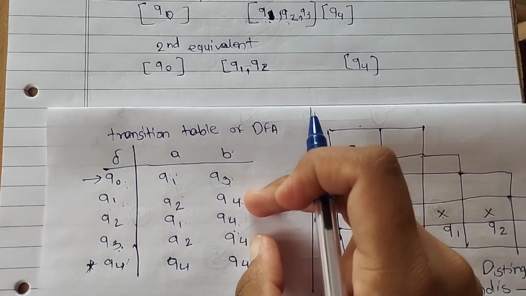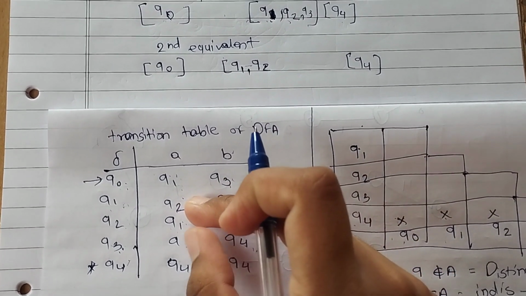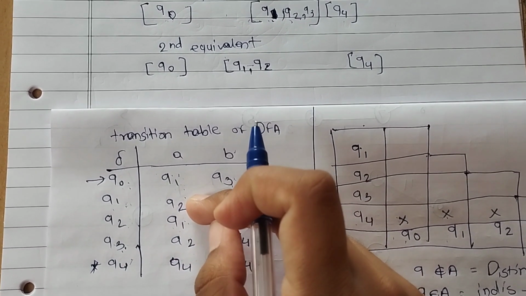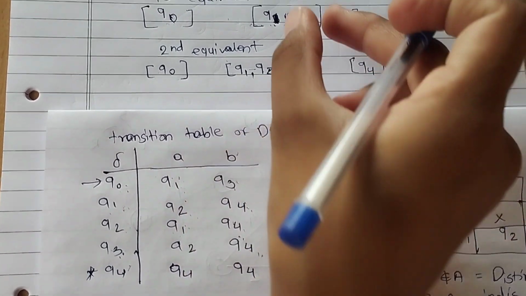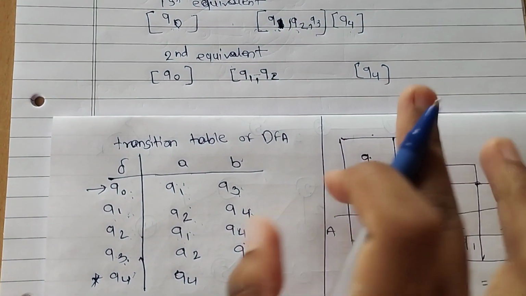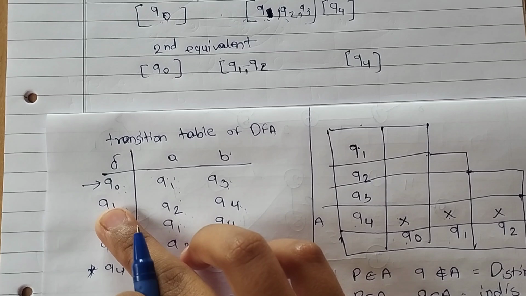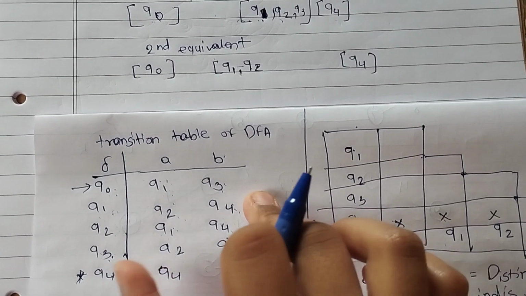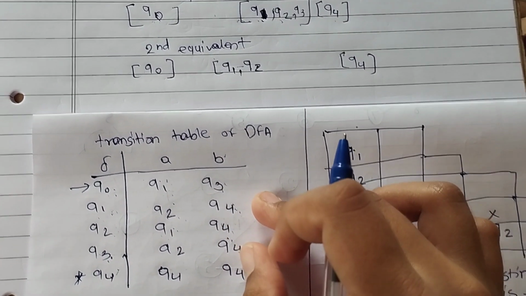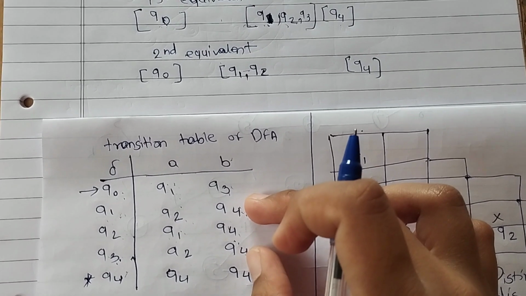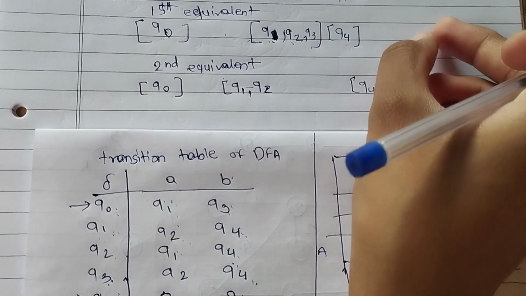So A reads in Q2, and Q3 also reads A in Q2. So Q2 is present in a single group. So A is followed. Now we check whether B is followed or not. So Q1 reads B in Q4, Q3 reads B in Q4. So Q4 is also present in one single separate group.